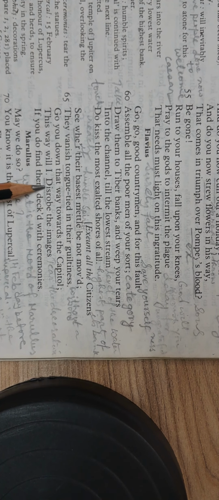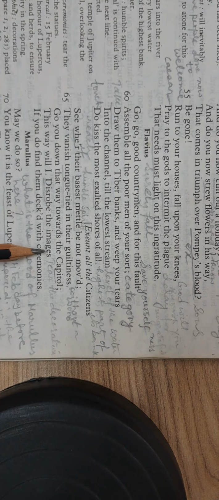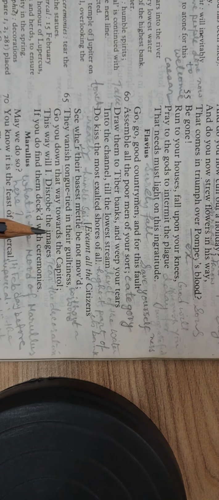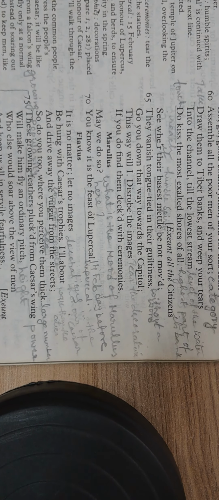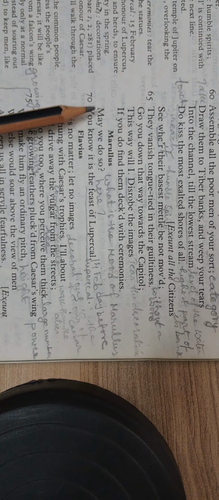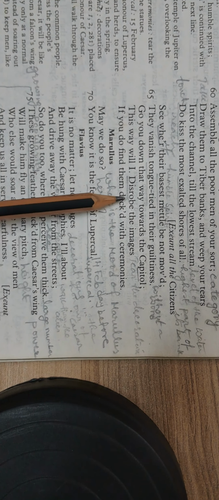What will they do? What does Flavius want? To disrobe the images if you find them decked with ceremonies. So you can say there are big banners or posters, like in today's world. In those days it was only images, the photos, images of Caesar. If you see Caesar's images on the street decorated, that people have put on, then what to do? Those images, if you find decked with ceremonies, disrobe.